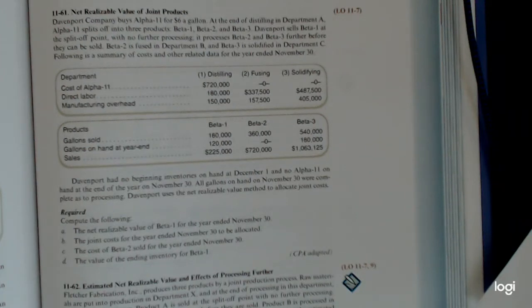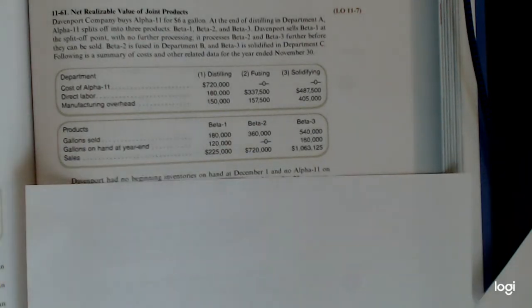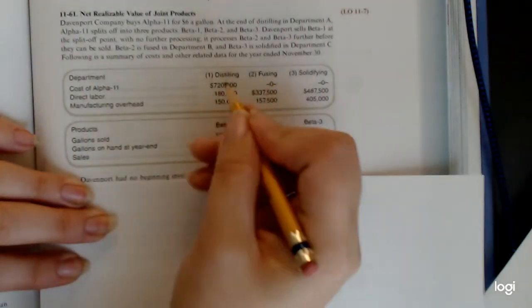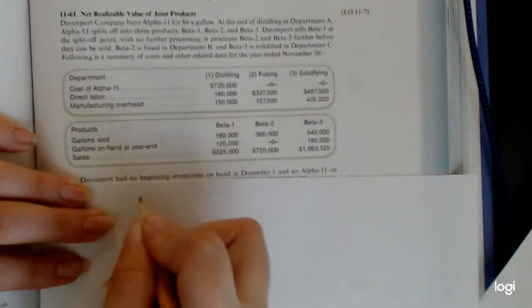Since I've been recording anyway today, I figured it would be nice to go over problem 11-61 in the text. 11-61 deals with the net realizable value method of allocating those joint costs. So in this problem, we have three products, Beta 1, Beta 2, and Beta 3, and three departments: distilling, fusing, and solidifying.